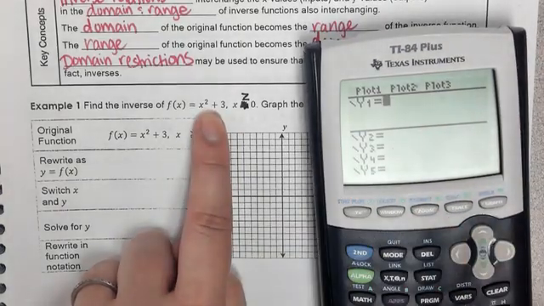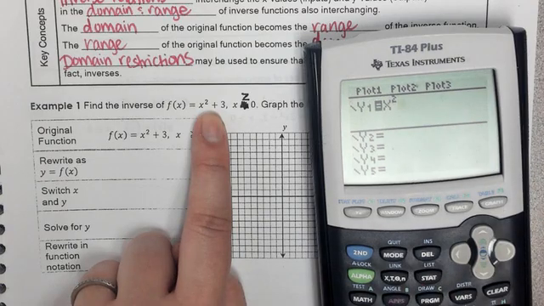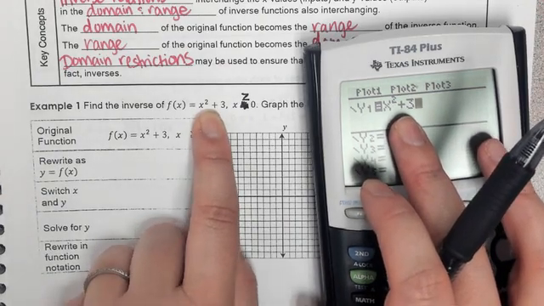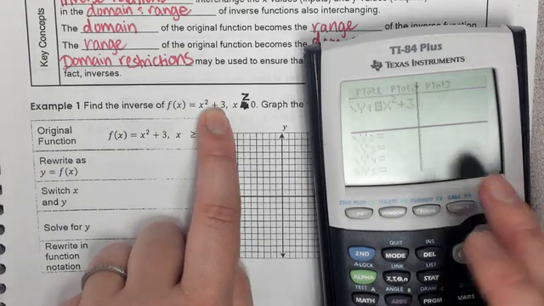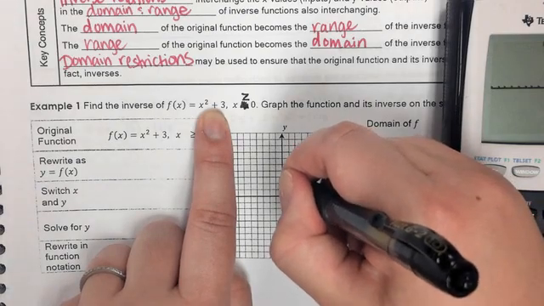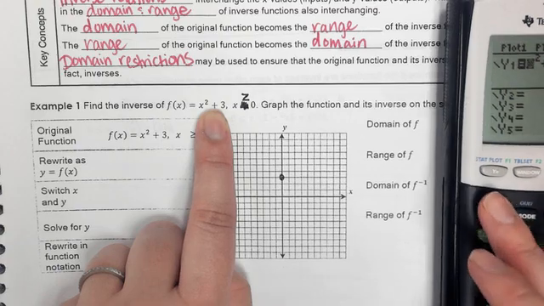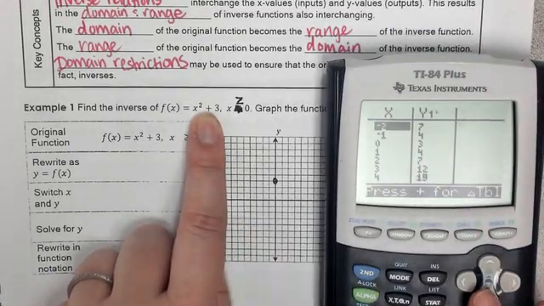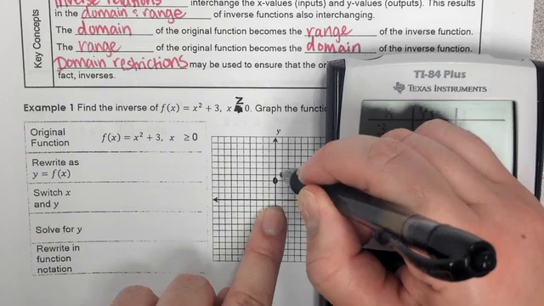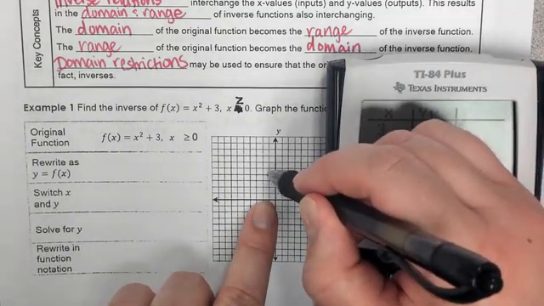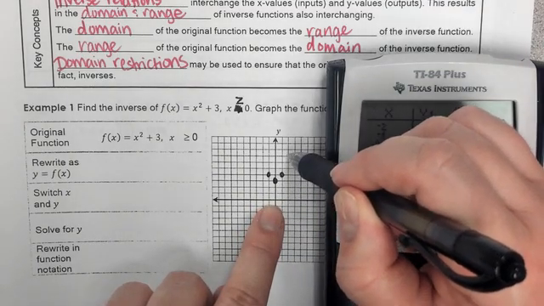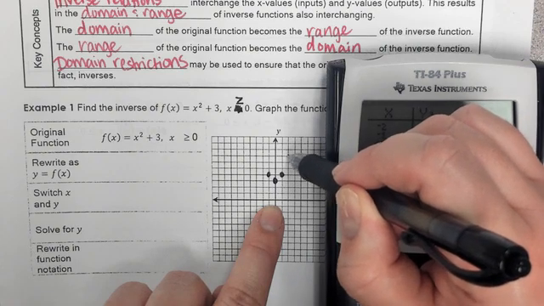So if I want to make the graph of this, I can put it in my calculator, x squared plus 3. But you should realize that it's the quadratic parent function shifted up 3. It's just our quadratic shifted up 3. So I know I have a vertex at 0, 3. And I can go to my table to get some more points. So I have 1, 4. I have negative 1, 4, and I have 2, 7.